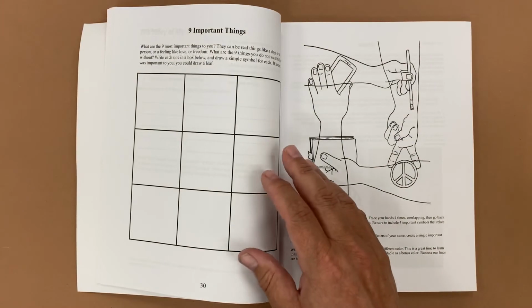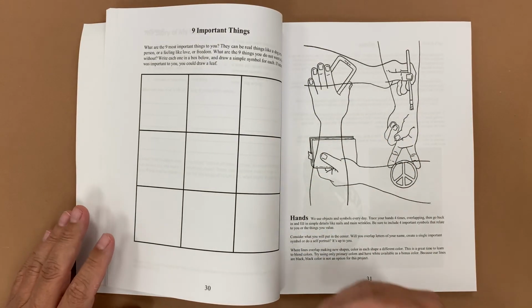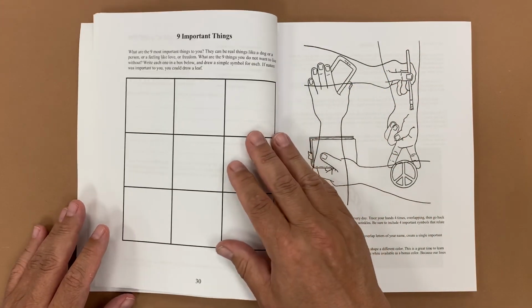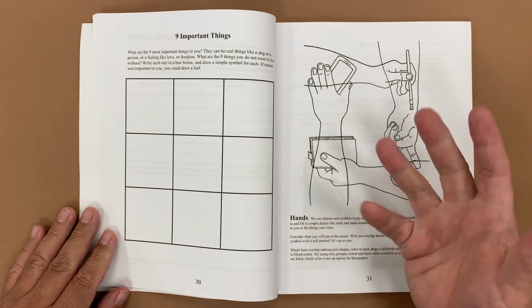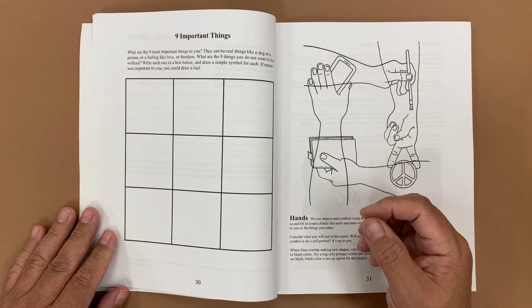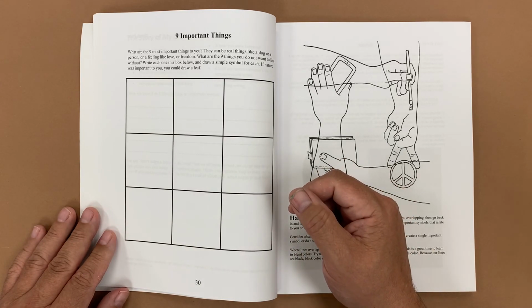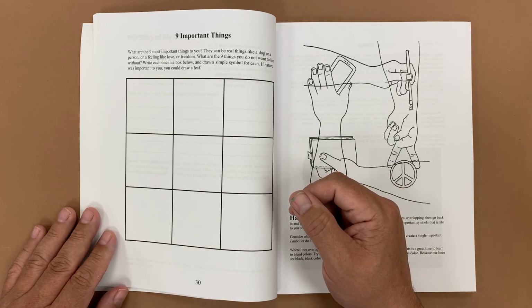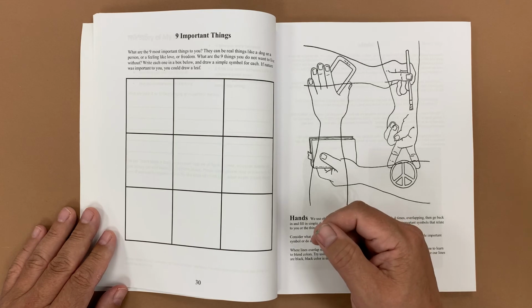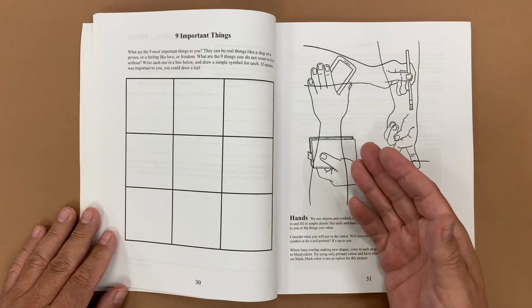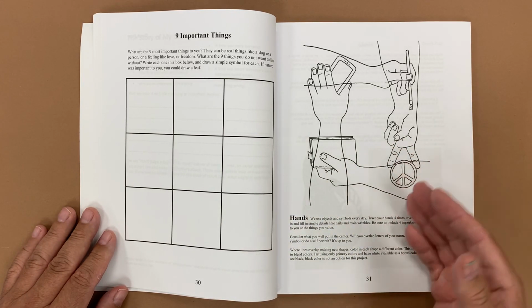But this could lead to a sculpture project. It could lead to a ceramic project. If they had their 9 things, they could create a little ceramic award for the thing that they wish that they could be the best at. They could do a sculpture project that incorporates these symbols. So it's a great way to generate ideas that then can be incorporated into an actual project.